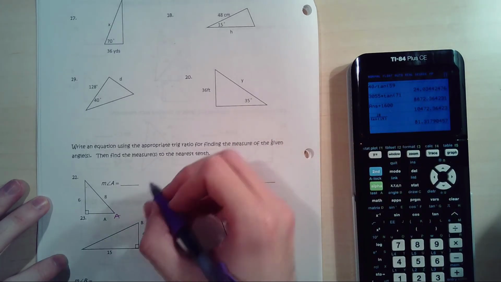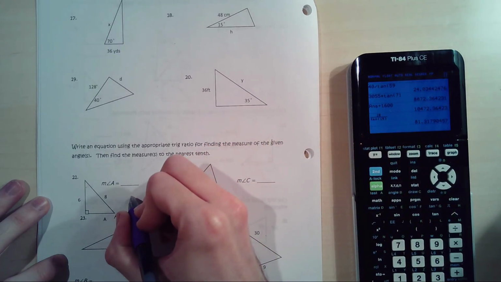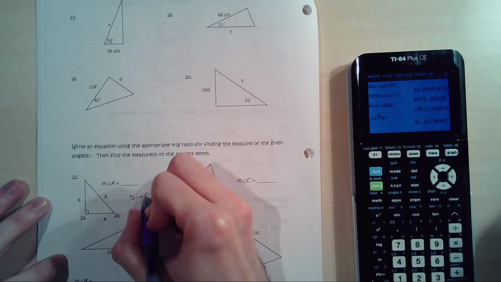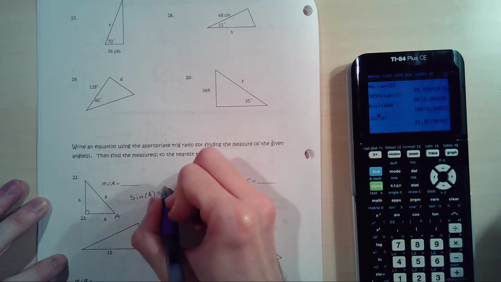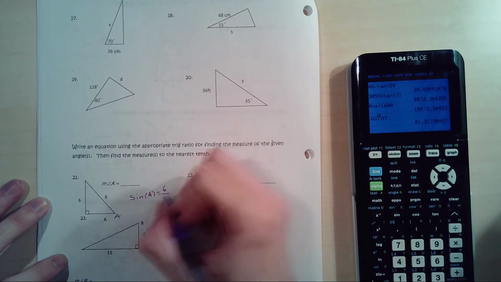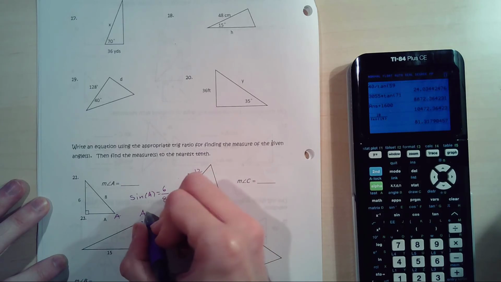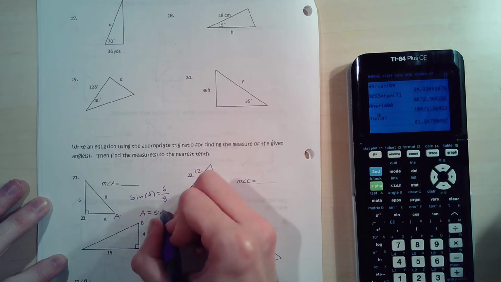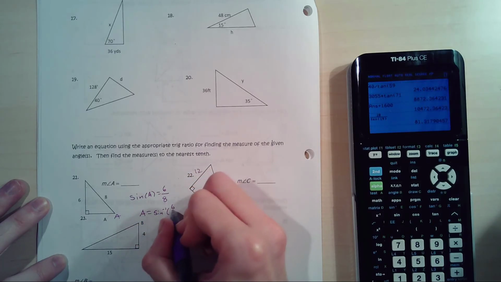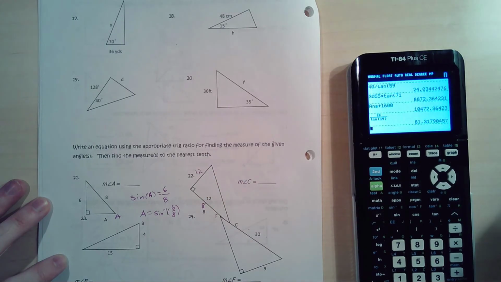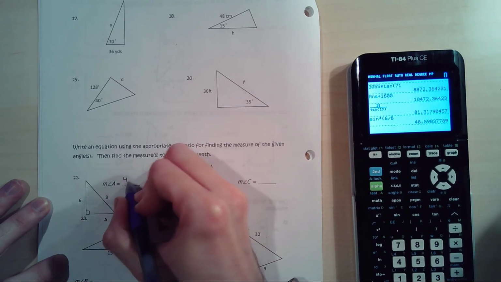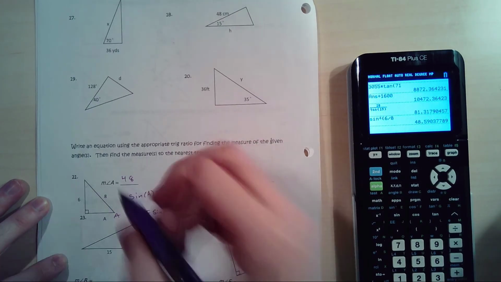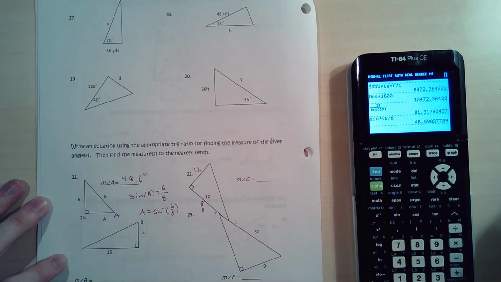Let's just do one of these just cause. So we can do, for instance, the sine of A must be equivalent to the opposite over the hypotenuse. Therefore, A is equivalent to the sine inverse of 6 over 8. Use that calculator. We got the sine inverse of 6 divided by 8. And we just get a nice little 48. And what do they want? Nearest tenth? 48.6 degrees. Easy peasy.